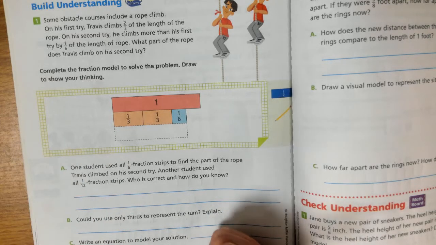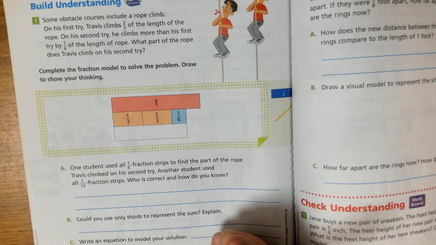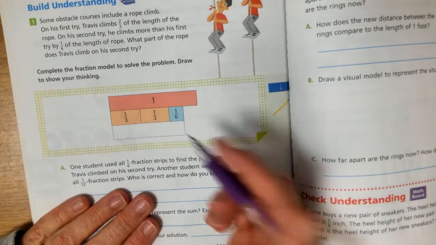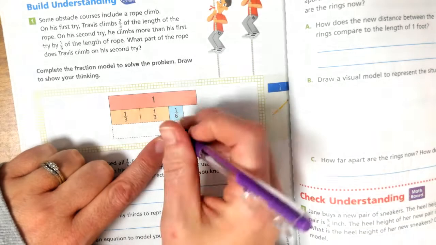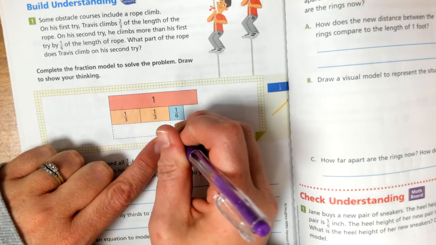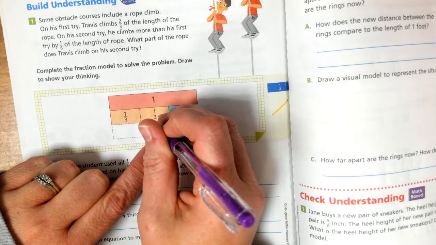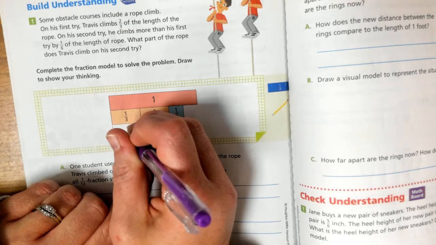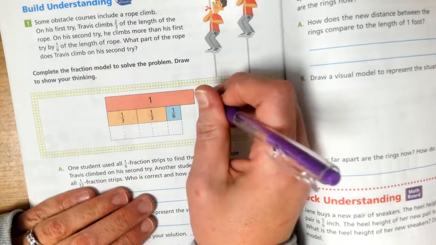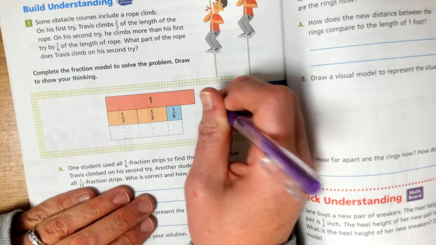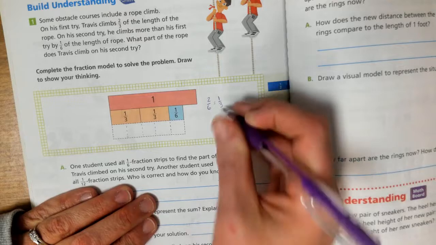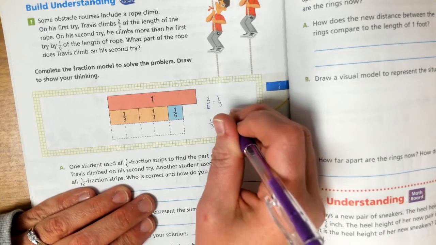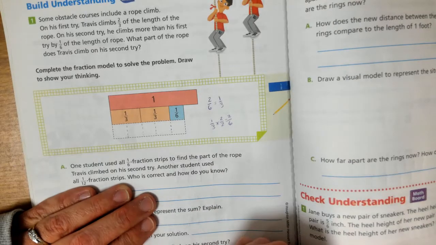So how could we figure out how much he climbs on the whole thing? Well, if I look at my sixths, can't I break up my 1/3? Aren't 2/6 the same as 1/3? If I take 1/3 times 2 over 2, won't I get 2/6?